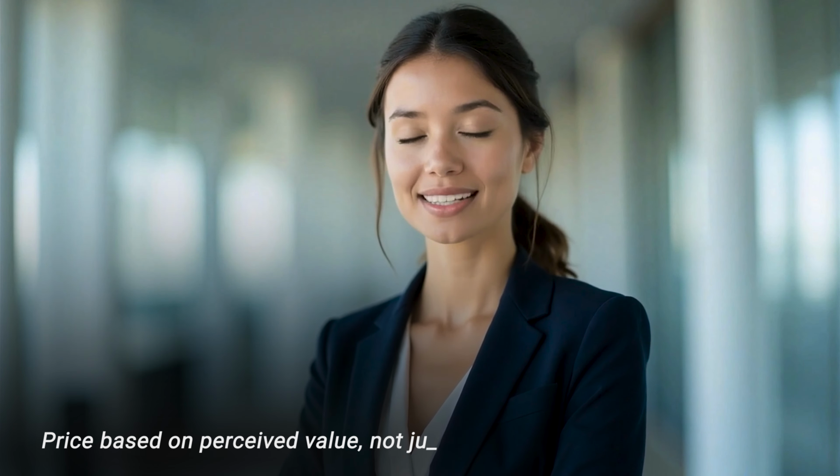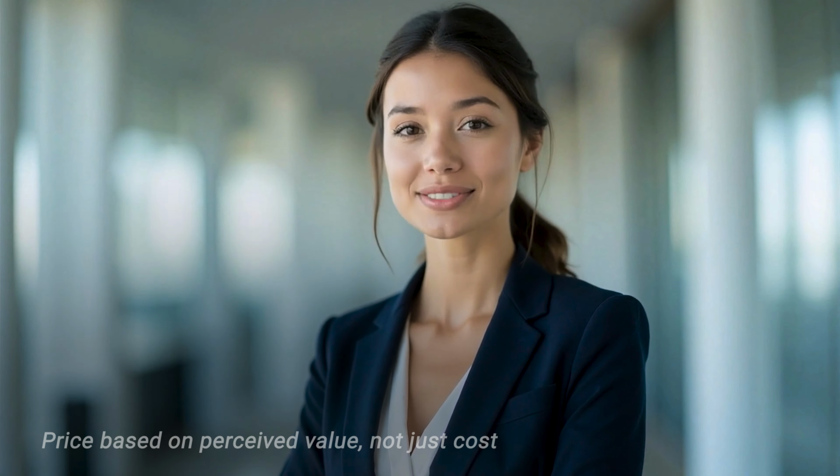Strategy 2. Price based on perceived value, not just cost. A lot of new sellers make the mistake of just calculating their costs and adding a margin. That's a starting point, but it's not a complete strategy. Perceived value is what the customer thinks your product is worth, and you can influence that through how you present it. Strong images, a compelling description, social proof from reviews, all of these make your product feel worth more.